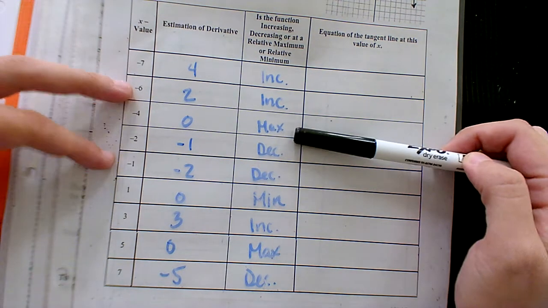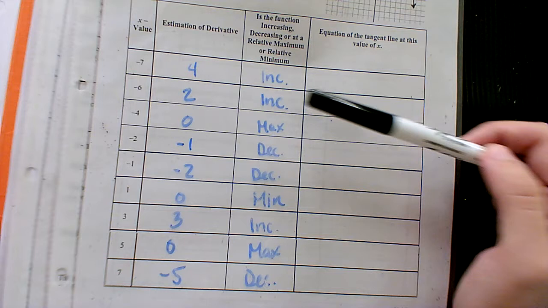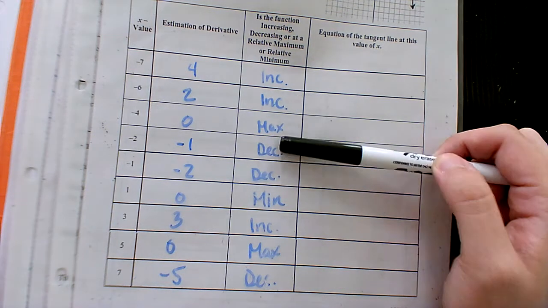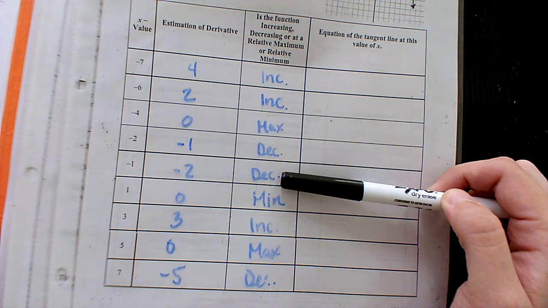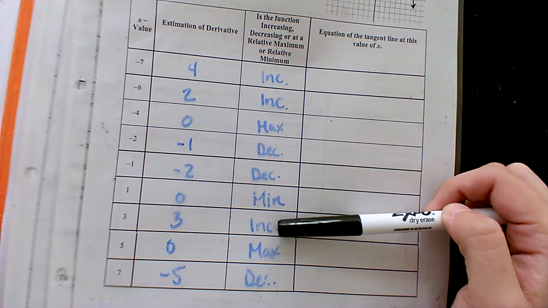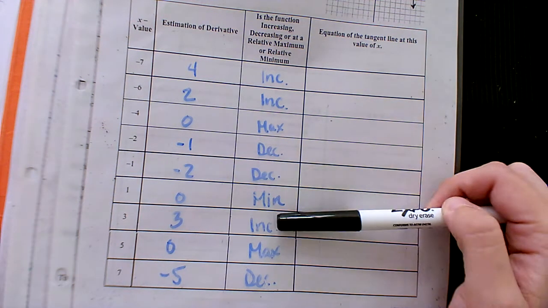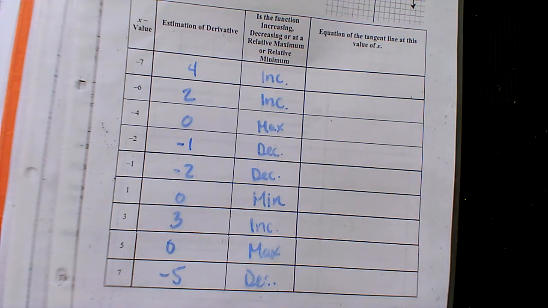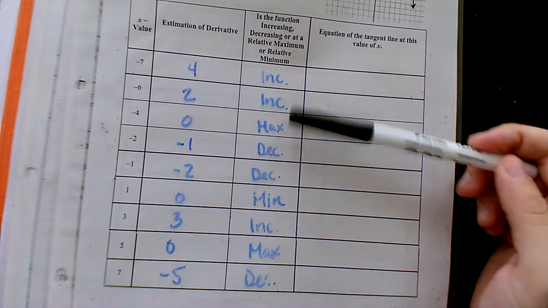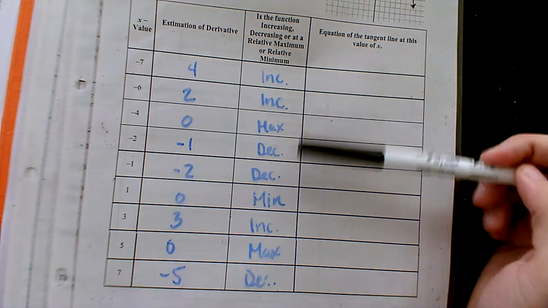What do you see, Griffin? If the function is increasing on the left side and then decreasing on the right side, then it's a max. And then if the function's decreasing on the left side and increasing on the right side, then it's a min. Okay, does that make sense? If you go from increasing to decreasing, that creates a high point. And if you go from decreasing to increasing, that's a low point. So we're kind of going to look for that change in direction.